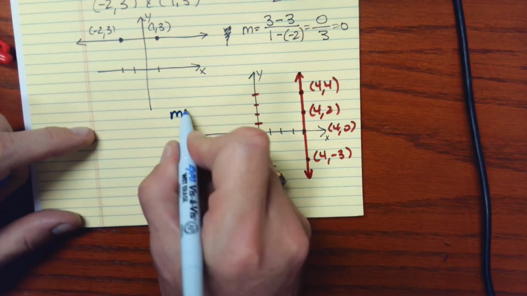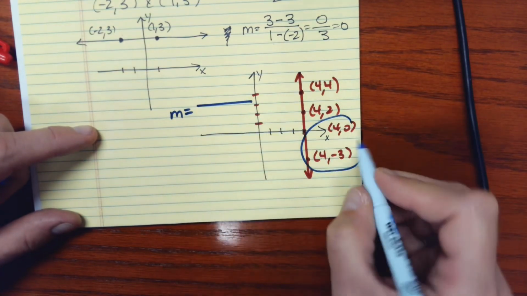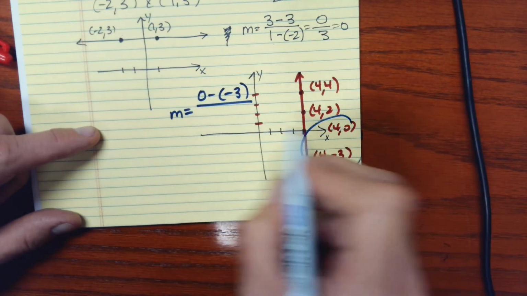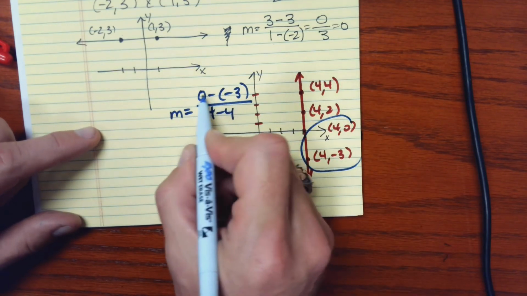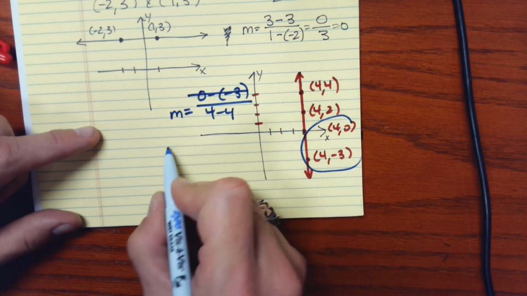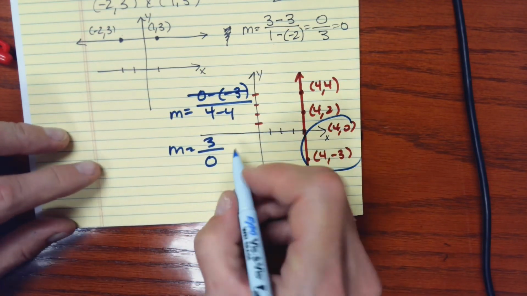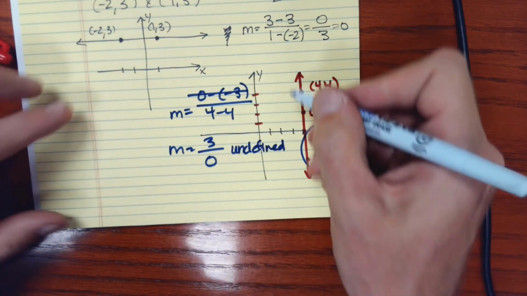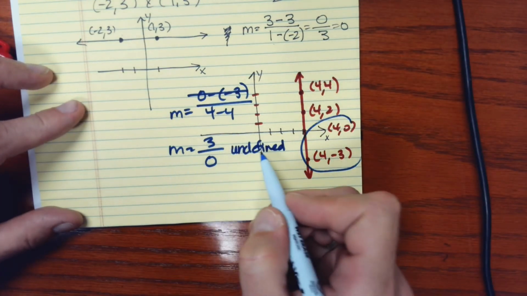And when I try to calculate the slope, I could pick any two of those points. So let's say that we pick these 2 points. And I look at the y coordinates, 0 minus negative 3, and 4 minus 4. So 0 minus a negative. So when you subtract a negative, that's the same thing as addition. So this ends up being 3, and 4 minus 4 is 0. Division by 0 is undefined. And for any vertical line, you'll find that the slope turns out to be something over 0, which is undefined.